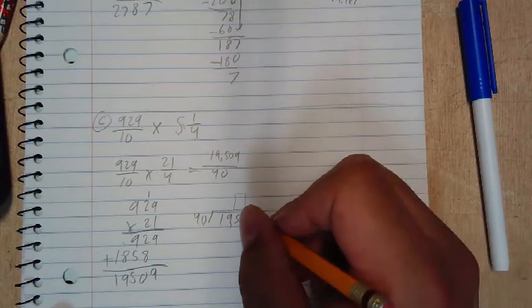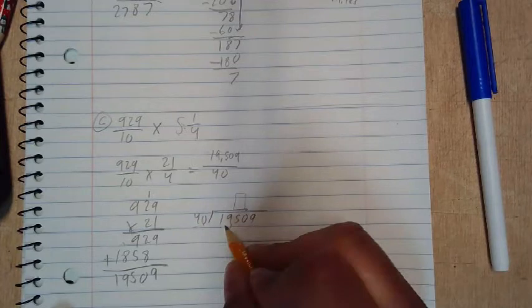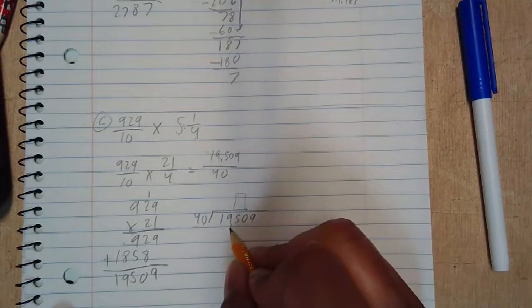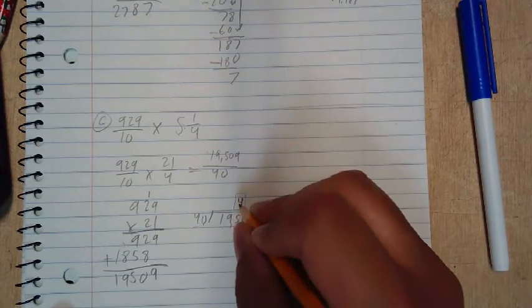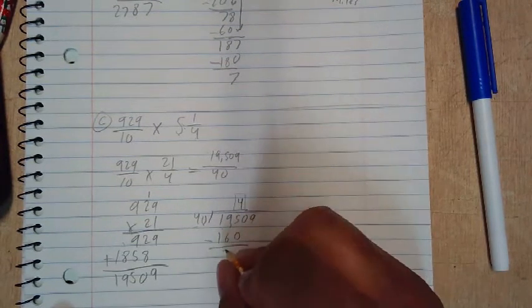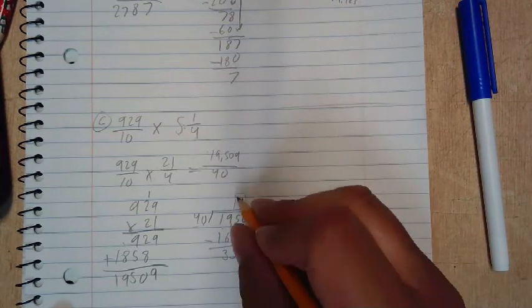All right. Let's look at the first digit. How many groups of 4 can I make from 1? None. What about 19? Yes. 4. 4 times 0. 4 times 4 is 16. Boom. 35 left over. I don't have enough for another, so I'm good with 4.